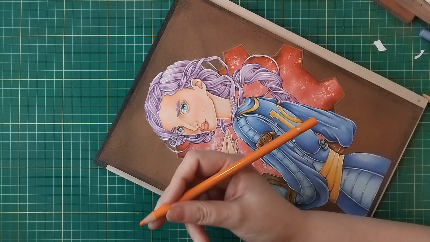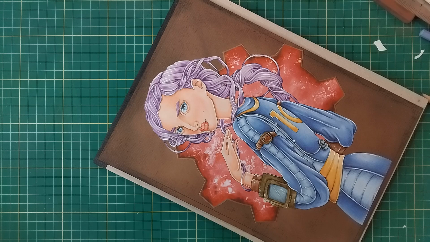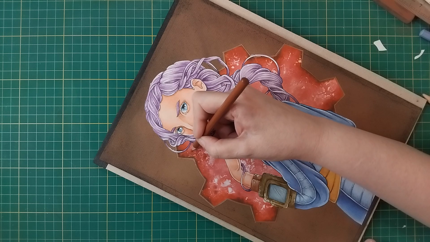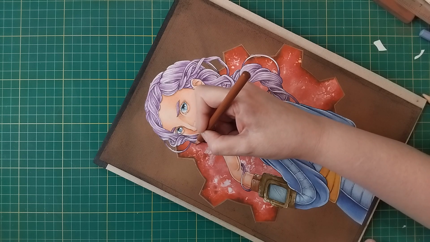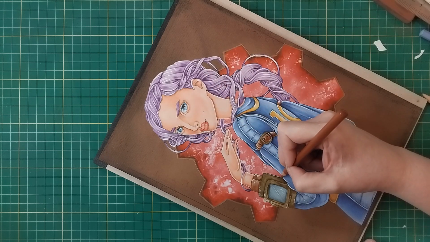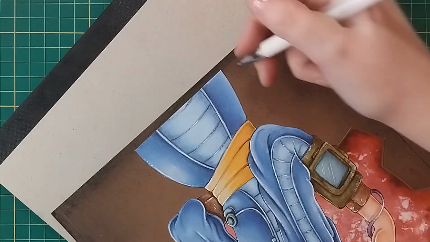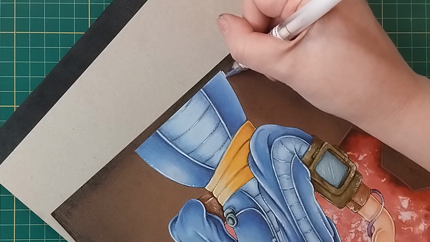This is the Arteza orange. I might come in as well with the burnt ochre, the same kind of colour I was using on her skin, just to bring out these rusty areas of the edges of this shape in the background. And what I'm thinking I might do is go in with the white gel pen outline, just to bring her out even more from this background.